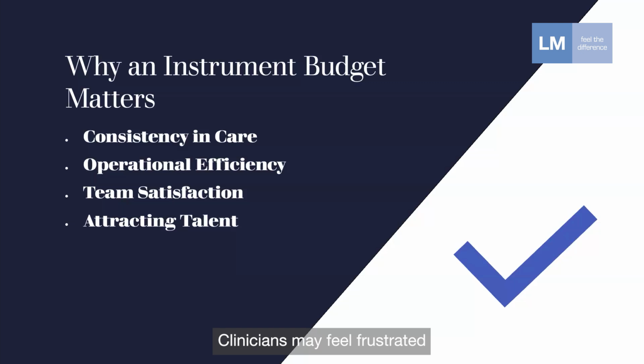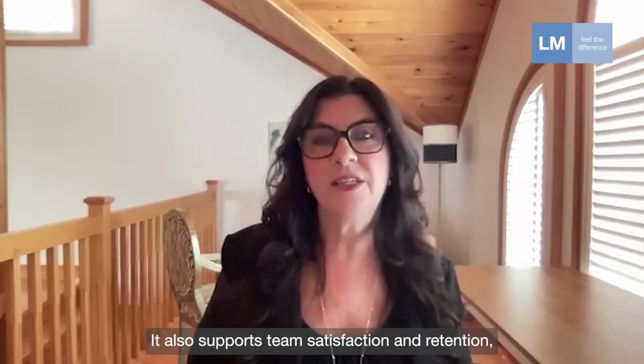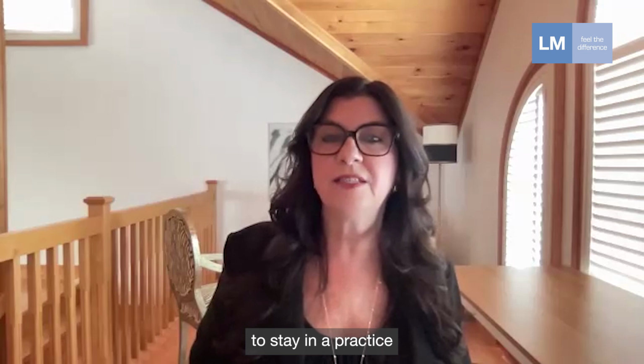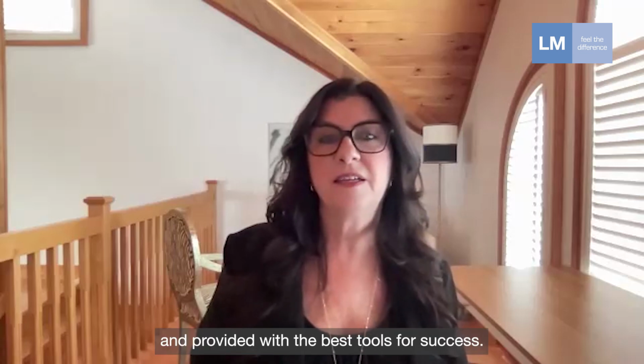Clinicians may feel frustrated with worn-out instruments, which can lead to longer appointments, increased strain, and even the risk of injury over time. An annual budget allows you to plan proactively rather than reactively, ensuring that instrument quality remains a priority rather than an afterthought. It also supports team satisfaction and retention, as clinicians are more likely to stay in a practice where they feel valued and provided with the best tools for success.